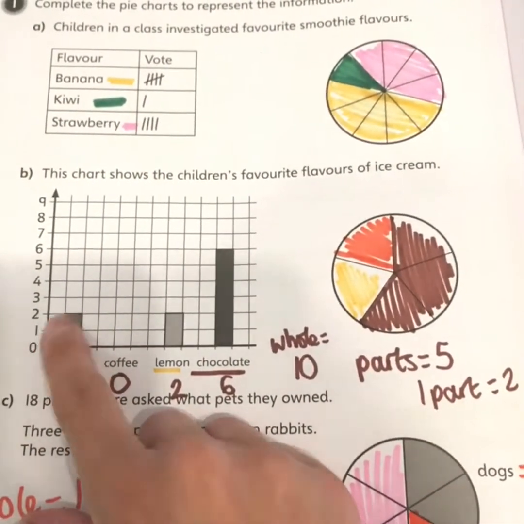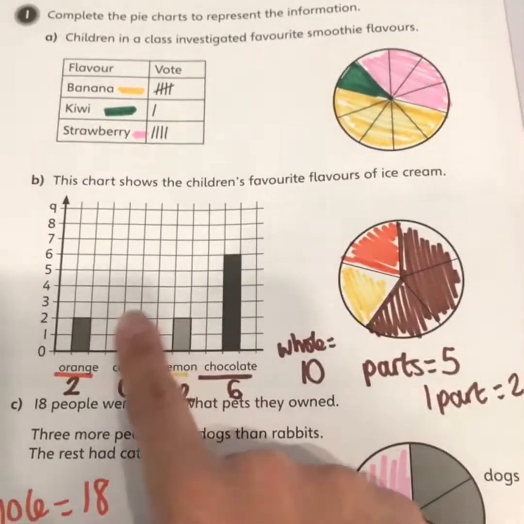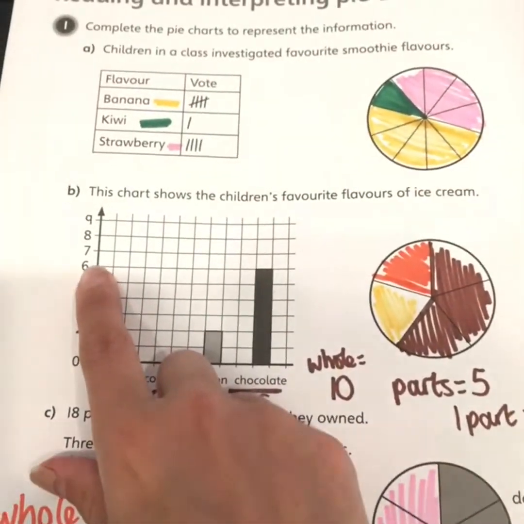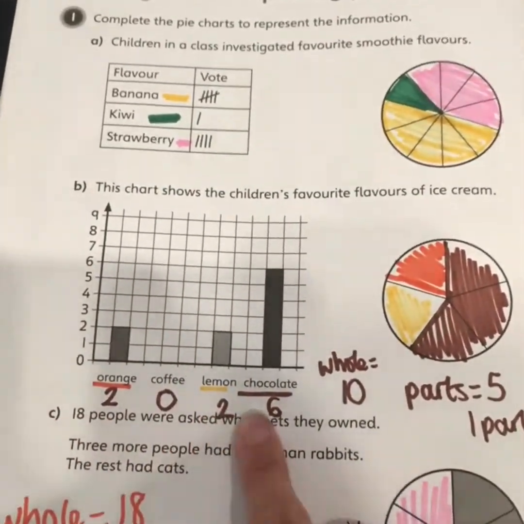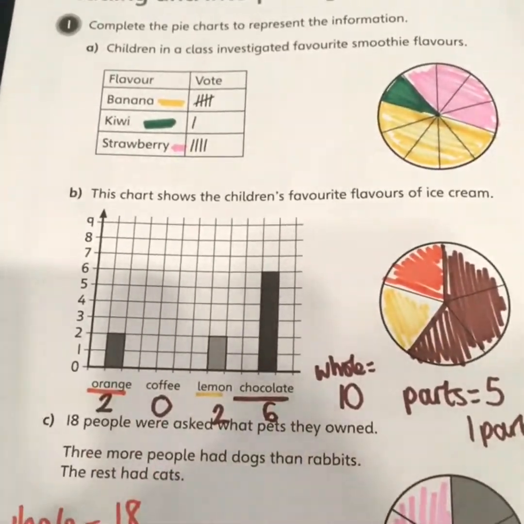So 2 people liked orange. Nobody liked coffee. 2 people liked lemon. And if I look at chocolate, 6 people liked chocolate. And I've just written these along the bottom to help me. So I had 6, 7, 8, 9, 10. So 10 children were asked.